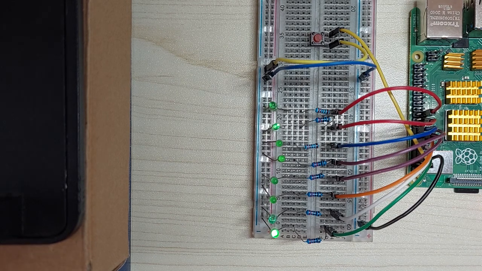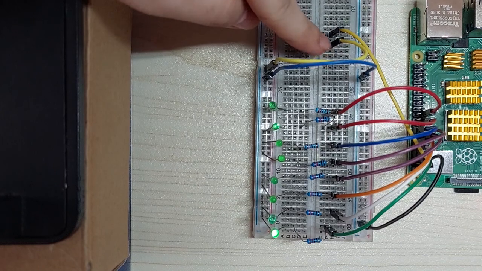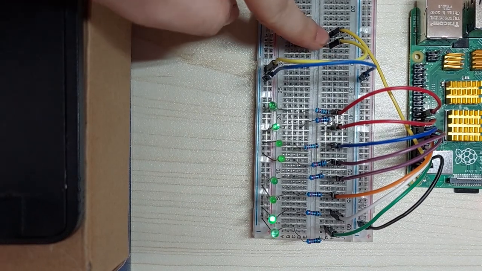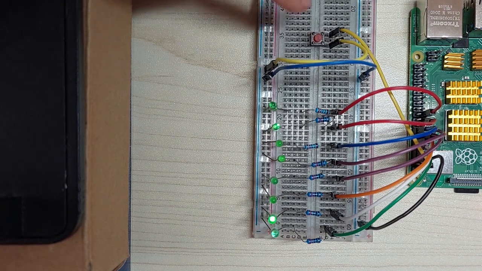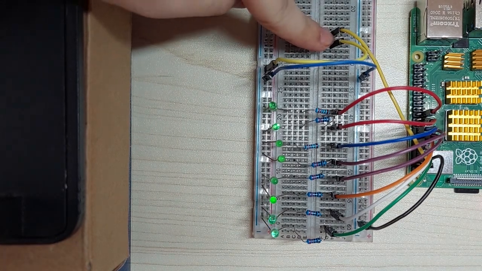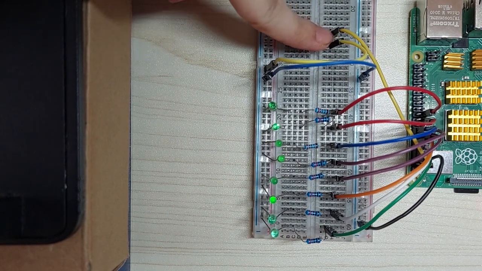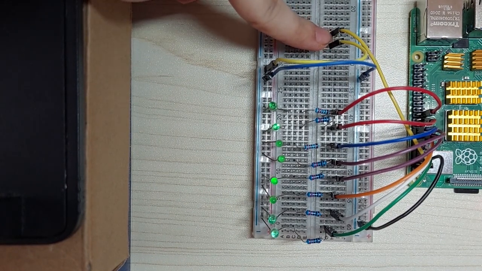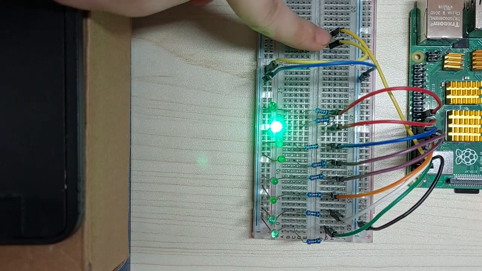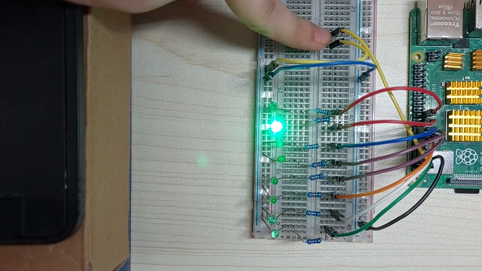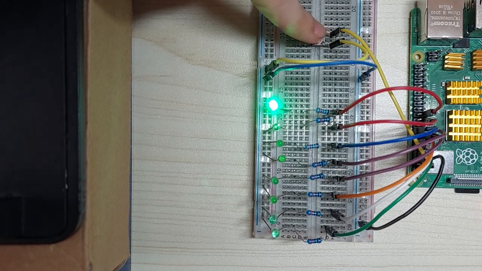If we press the push button, it will move to another LED. If we press it again, to the third LED, the fourth LED, push it again to the fifth LED, sixth LED, seventh LED, and finally the last LED.